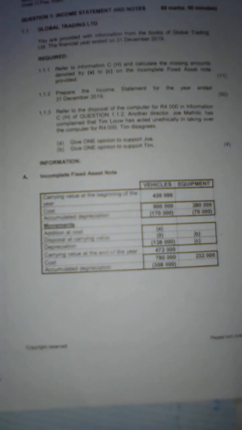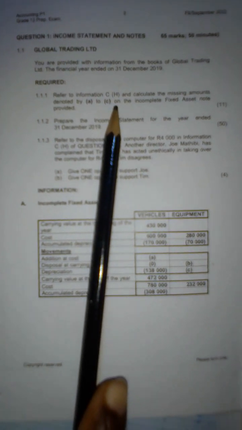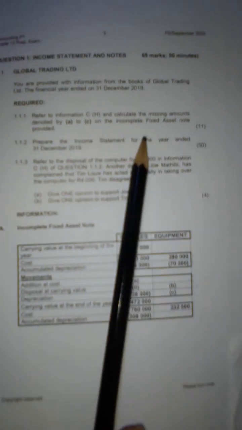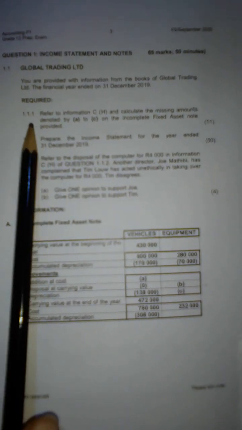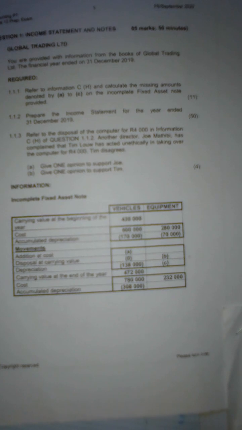Global Trading Limited. You are provided with information from the books of Global Trading Limited. The financial year ended 31 December 2019. The requirement on 1.1.1: refer to information C and H, and calculate the missing amounts denoted by A to C on the incomplete fixed asset note provided. So we're going to start with 1.1.1 for now, and then we'll move on to 1.1.2 maybe in the next video.